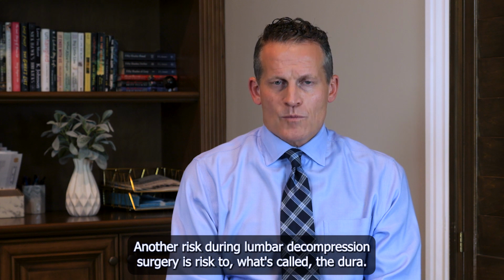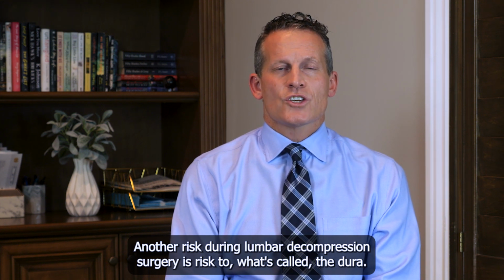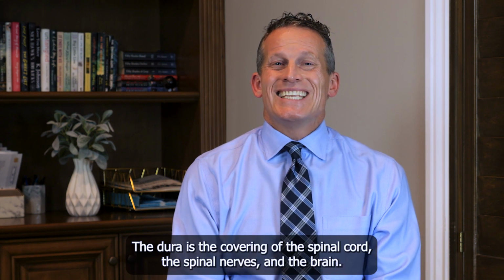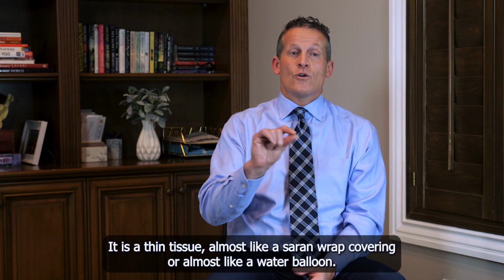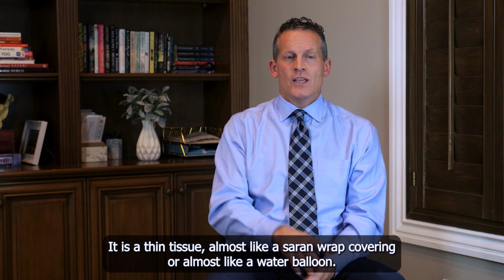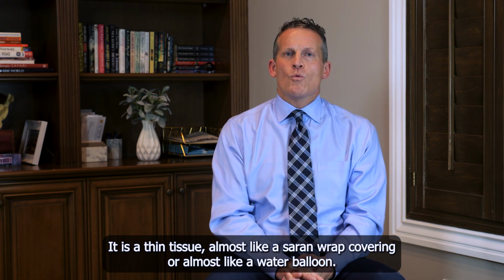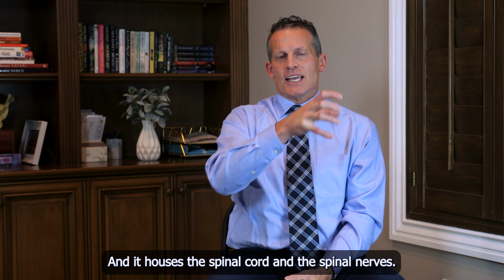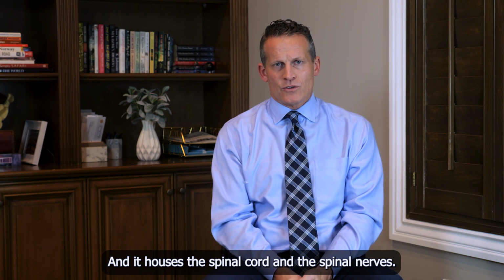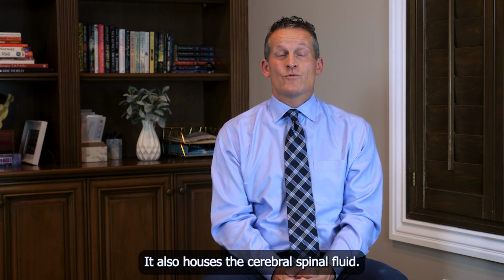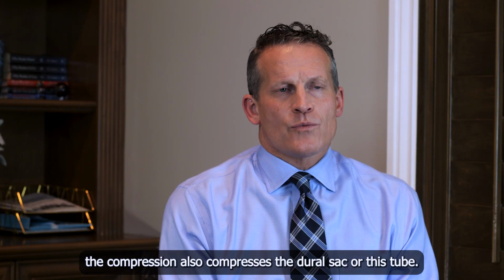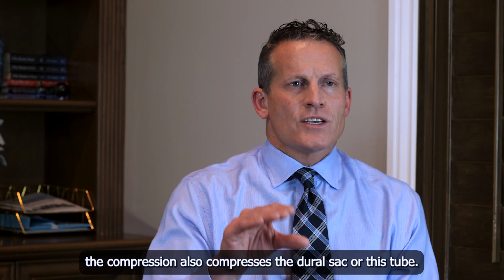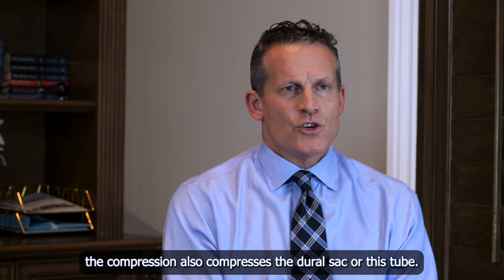Another risk during lumbar decompression surgery is risk to what's called the dura. The dura is the covering of the spinal cord, the spinal nerves, and the brain. It is a thin tissue, almost like a saran wrap covering, or almost like a water balloon. And it houses the spinal cord and the spinal nerves. It also houses the cerebral spinal fluid. When the nerves are compressed, the compression also compresses the dural sac, or this tube.